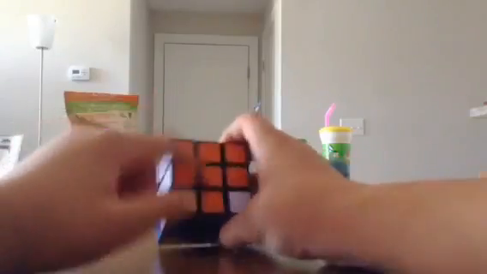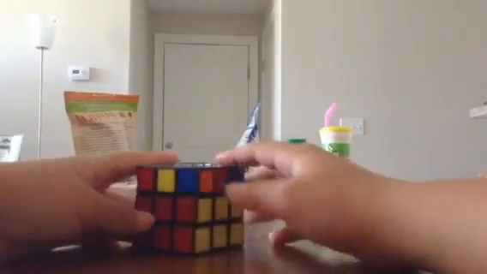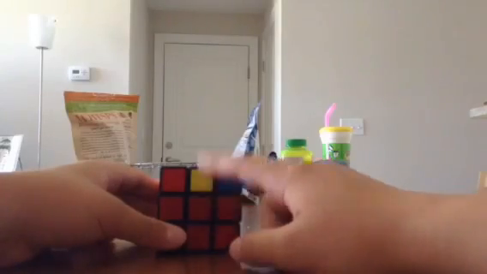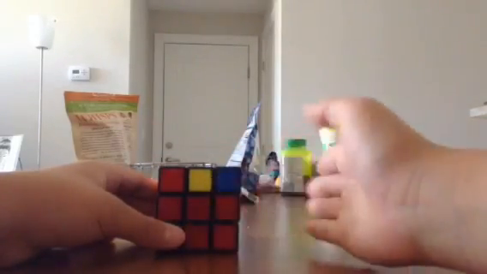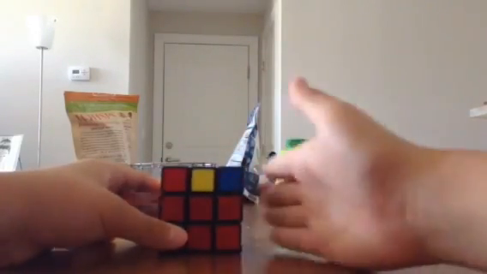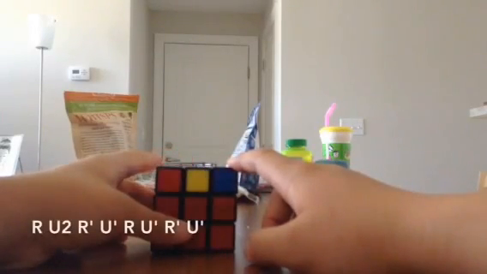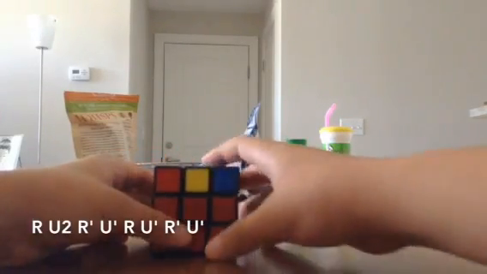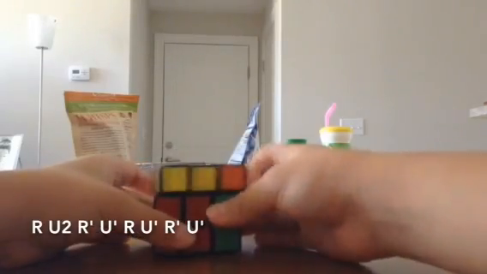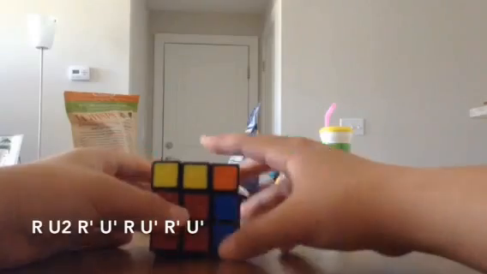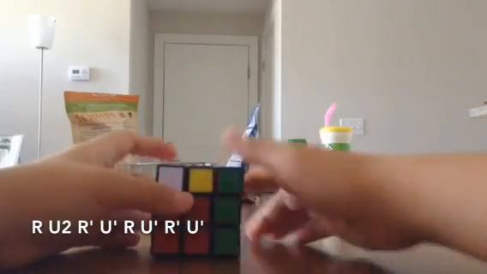So these two are connected, but these two are not. So we're going to hold one unconnected one in the front and one unconnected one to the right. We're going to perform this algorithm, which you'll see a lot later. R, U2, R prime, U prime, R, U prime, R prime.